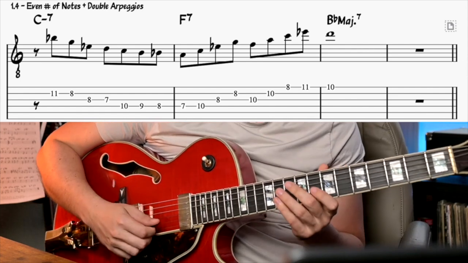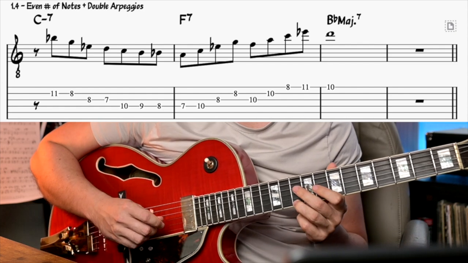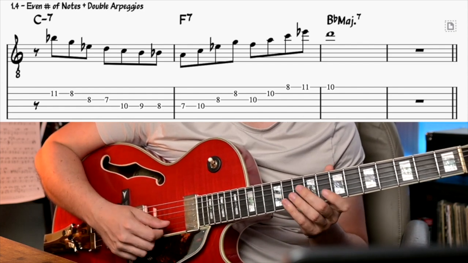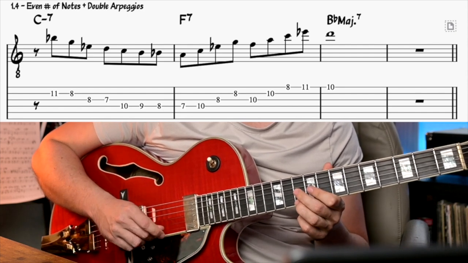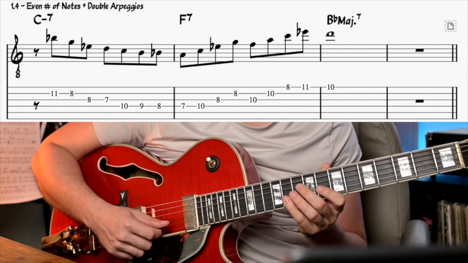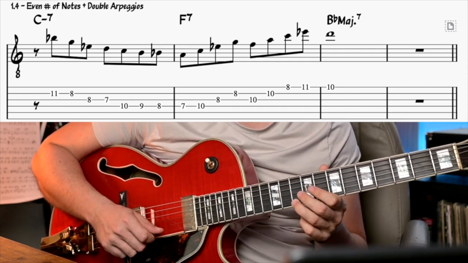1.4, even number of notes and double arpeggios. Do it again. I'm doing this live for you. Maybe there's a better fingering. Yeah, so when we have these two arpeggios, A minor 7 flat 5, you kind of have to roll somewhere. So I would do the E flat and G as a roll, and then here I'm going to use my middle and ring finger and not roll.